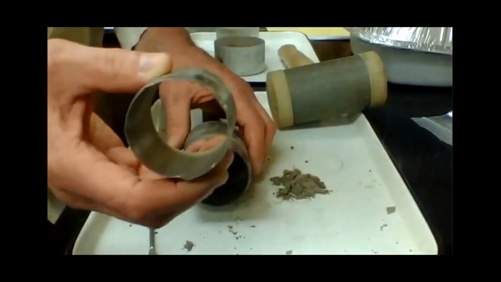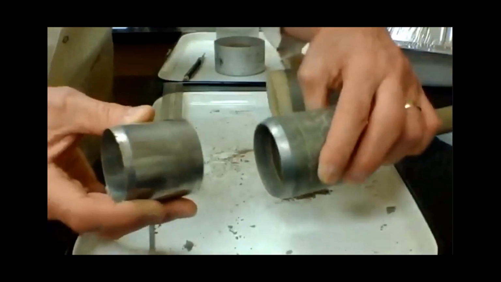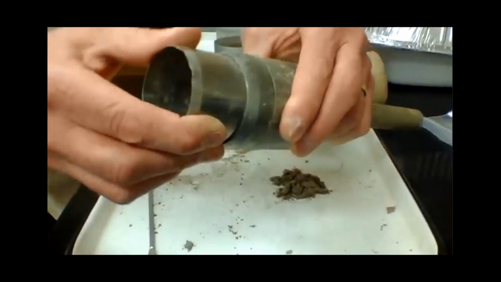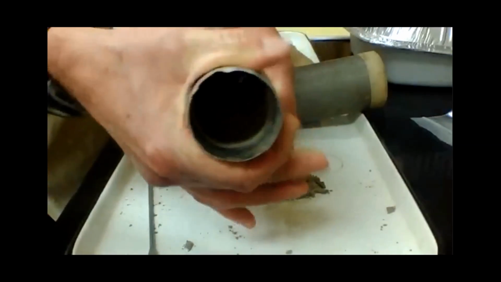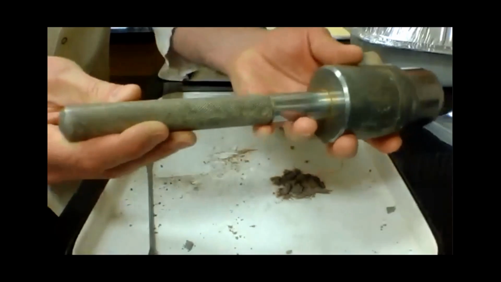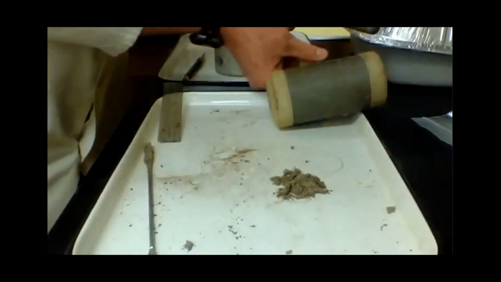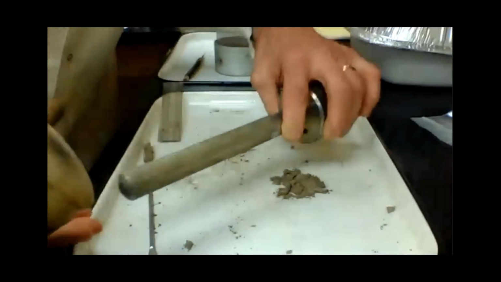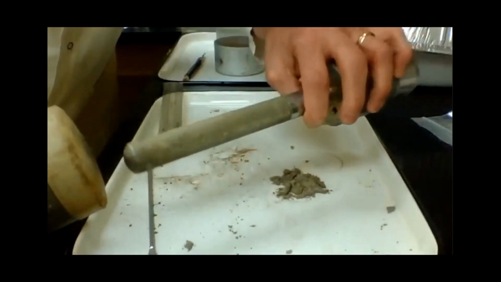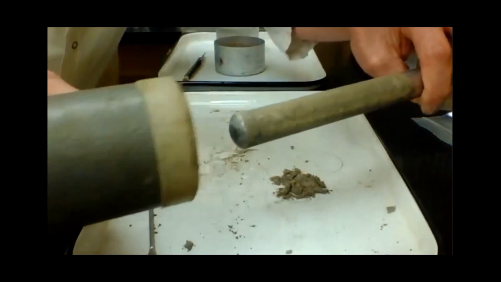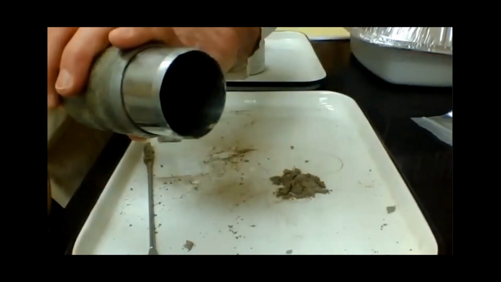So to actually take a sample, we put the sampling ring inside the bulk density sampler, and then take this in the field, either dig a soil pit or work down from the soil surface and actually hammer this in to the face of the pit.